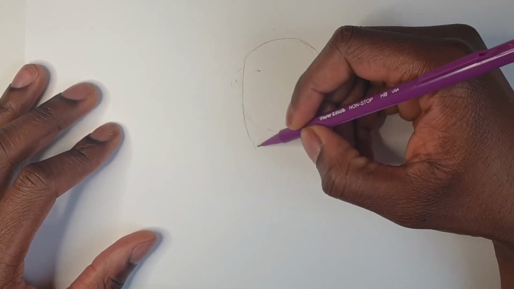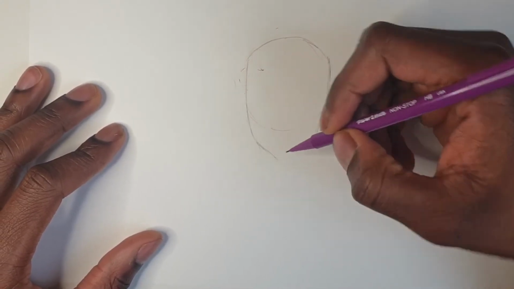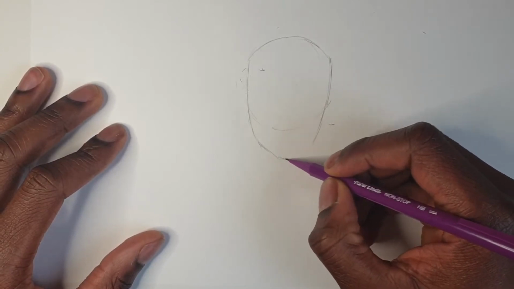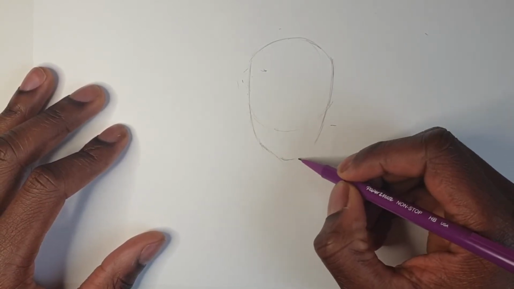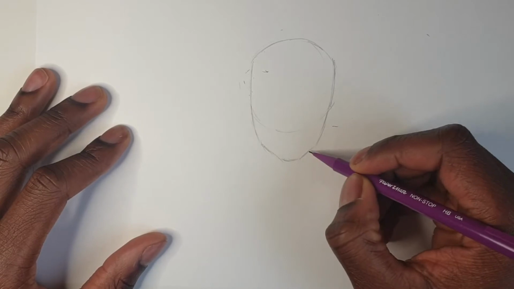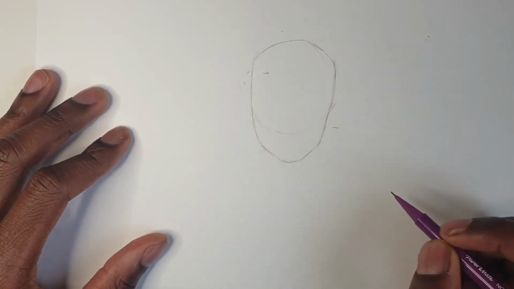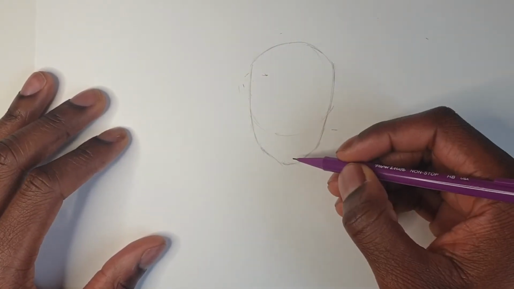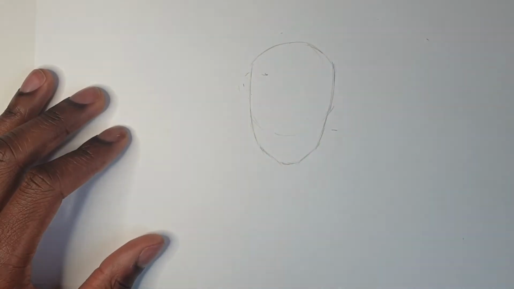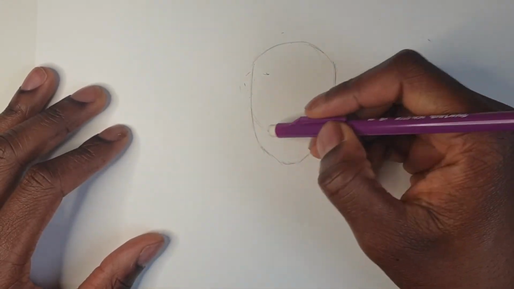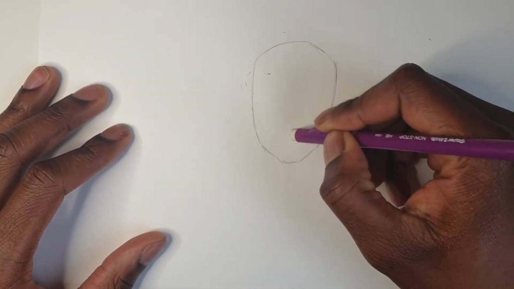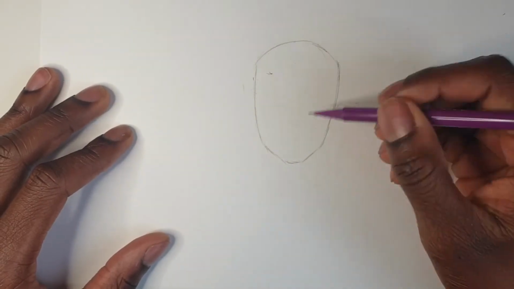Now chins can come in several shapes, but we'll go for a relatively small but not quite pointed one like that. There we go. Now within this, we now need to find where the eyes are. It's always easiest to start from the eyes. Let's get rid of this marks here from the lower part of the circle. Okay, so there's our basic head shape.